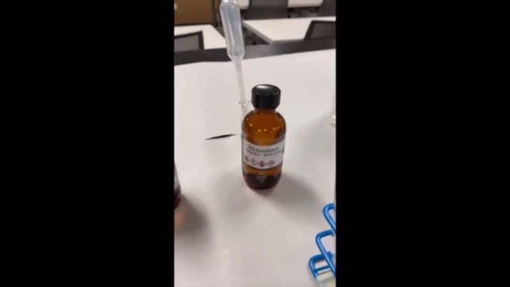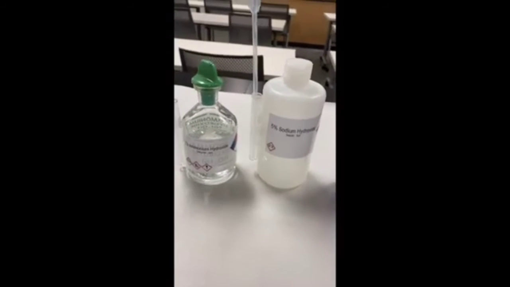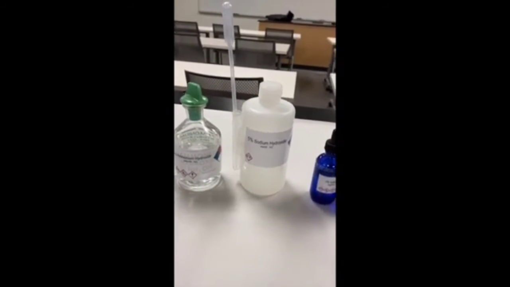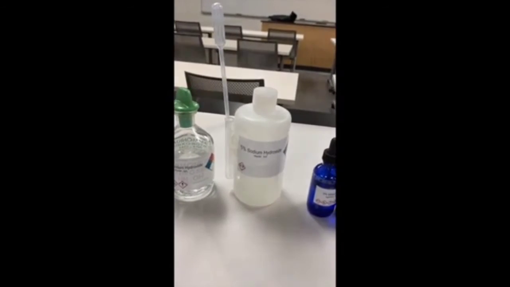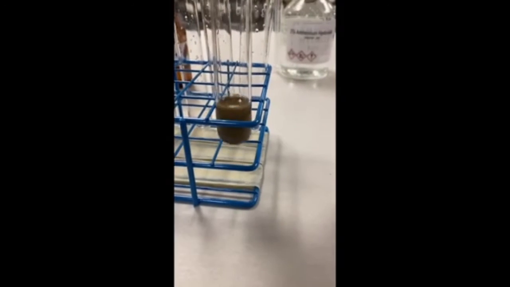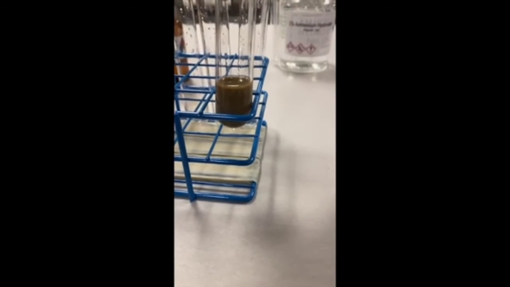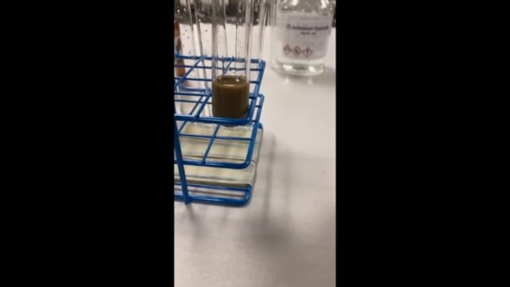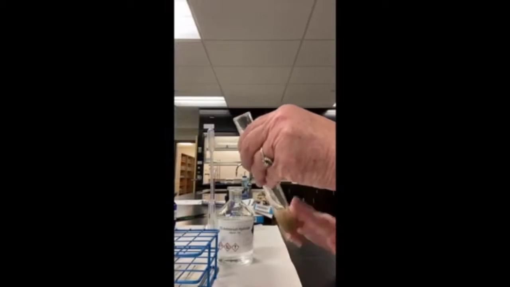Now remember, with Tollens reagent, we're talking about an oxidation reaction. We do know that aldehydes undergo oxidation in this reaction, and ketones do not. To make this easier to see, I actually doubled the recipe, and right now I have in here silver nitrate and my sodium hydroxide. I'm going to go ahead and mix this.